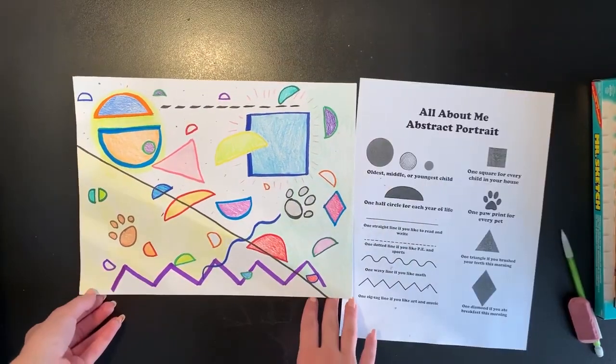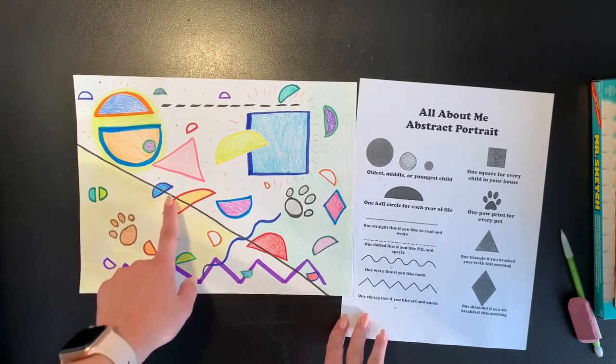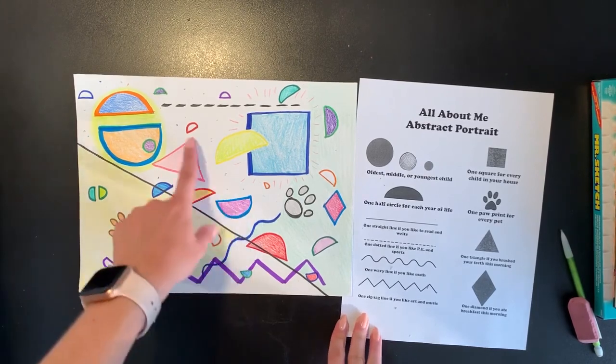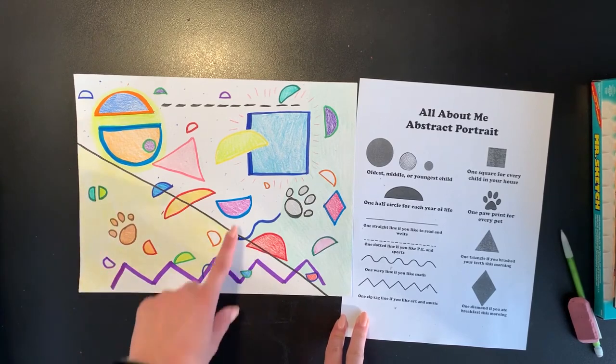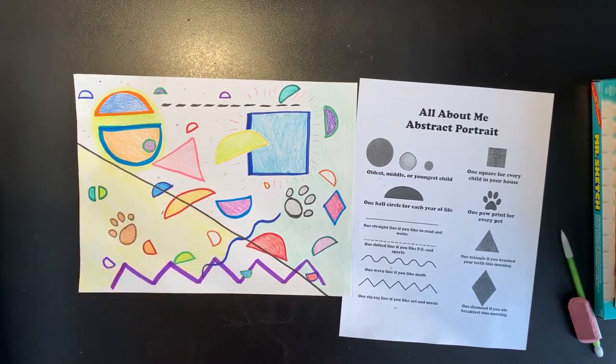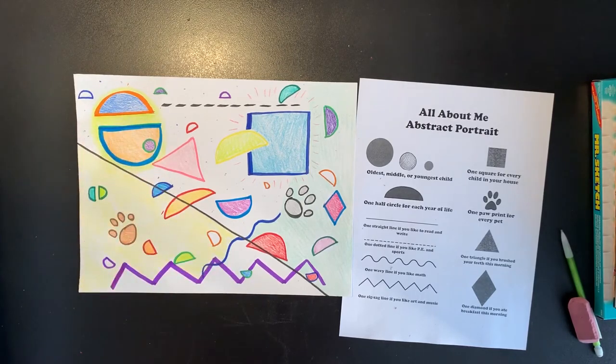And that is my All About Me abstract portrait all finished. So I colored in some of the shapes that I drew. I left some of them blank. And then I also colored in some of the background areas. I added some little decorations with small lines, or I drew different shapes with some of my crayons to add some more areas of color on my paper too.